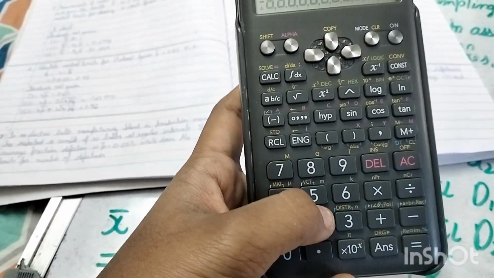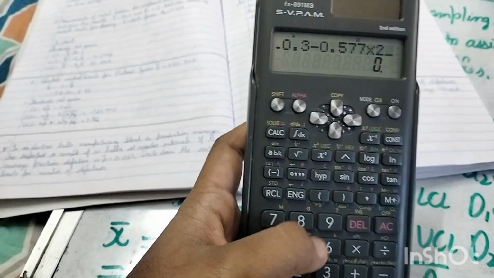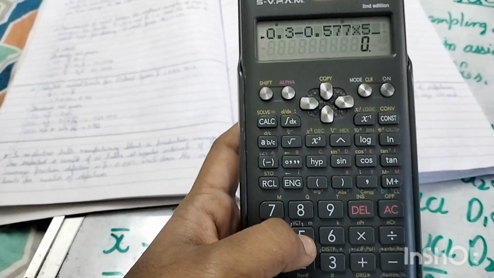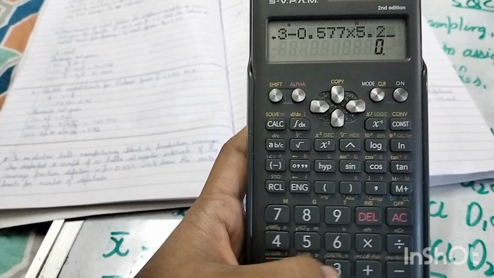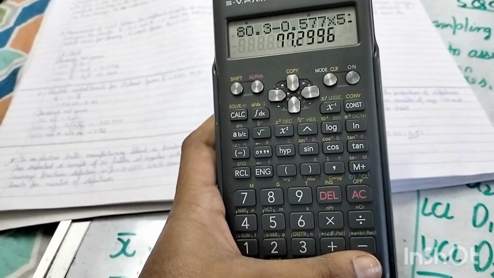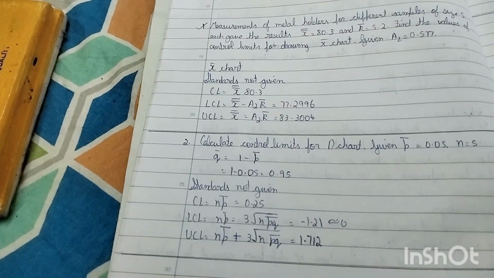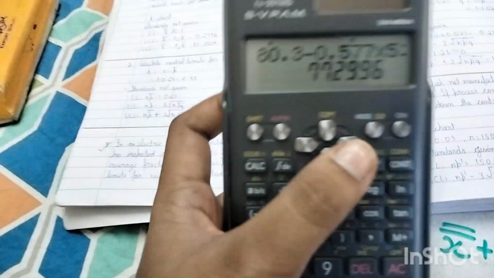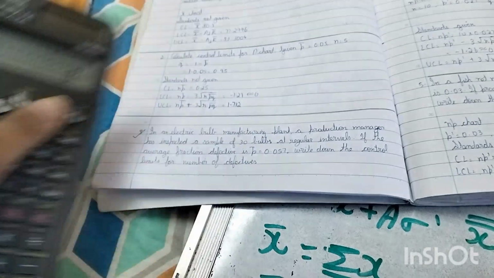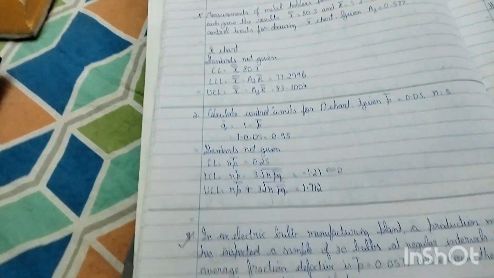R bar is 5.2, and the answer is 77.2996. Okay, so that's how you do it on the calculator. And UCL is x double bar plus A2 r bar.